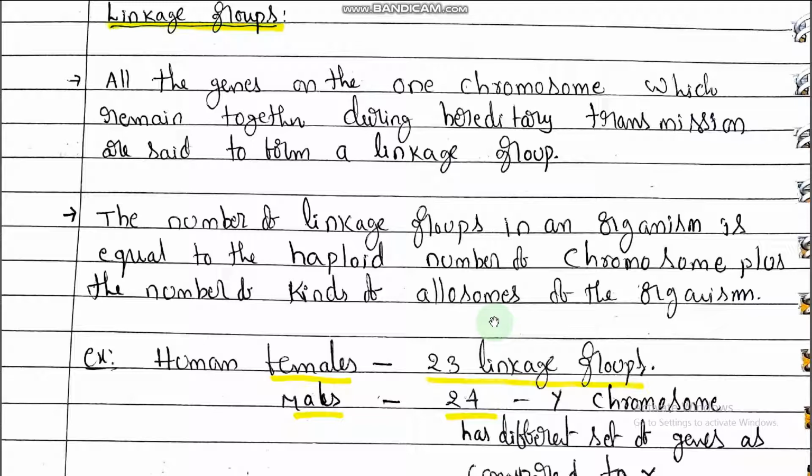You got it or not? Now, the linkage groups in human females, how many? 23 linkage groups only. Why? Because the haploid number of chromosomes is 23, plus the number of kinds of allosomes, how many? Only one type. So 23 linkage groups only.